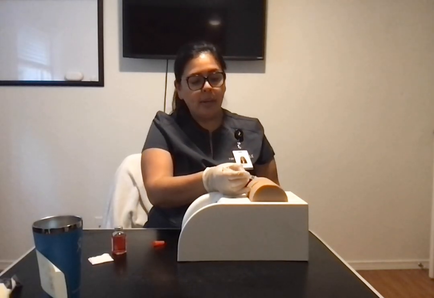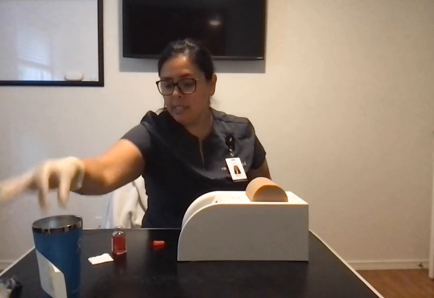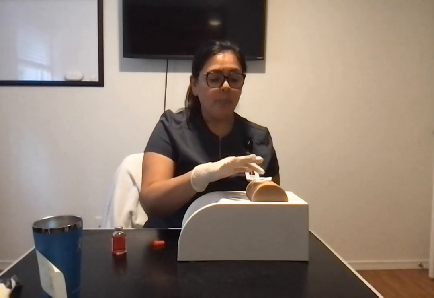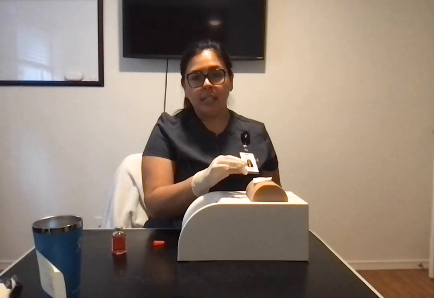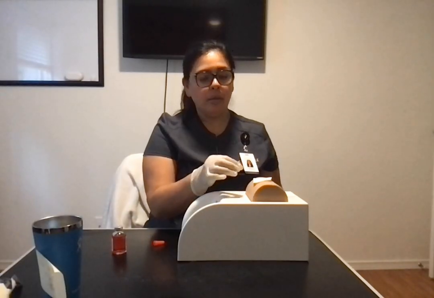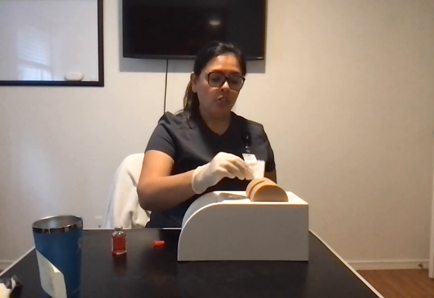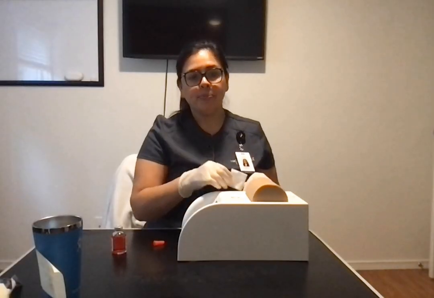So then at that point, I would remove the needle, dispose of it in the sharps container, gently lay on top a clean gauze, in case any of the medication leaked out, or if there's any slight bleeding from the initial penetration of the needle. Making sure that it's okay. I don't want to press on it because I don't want any of the medication to come out. Go ahead and throw that away.